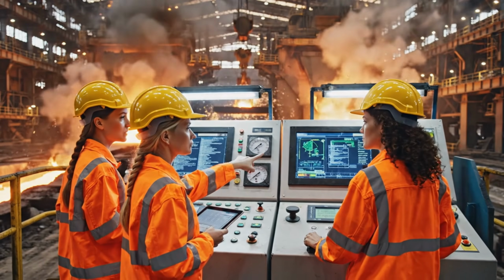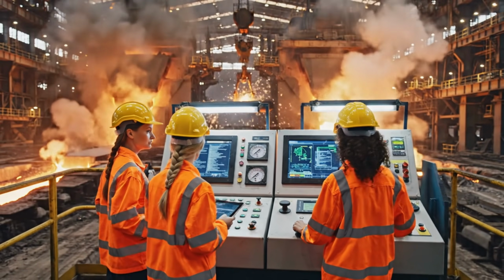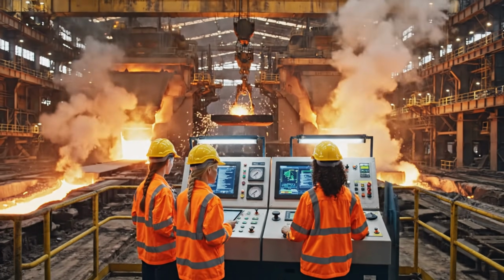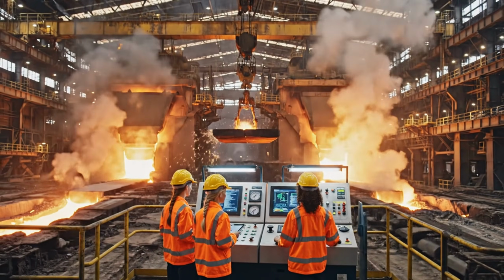The temperature in furnace 3 is spiking again. Reroute the coolant immediately. Confirmed, flow rate adjusted.